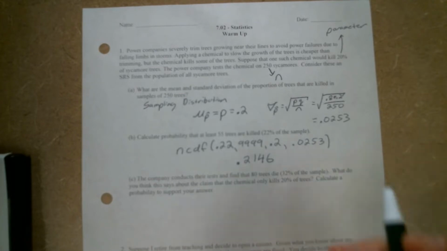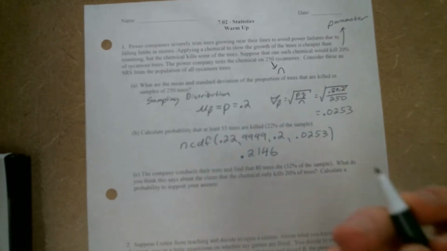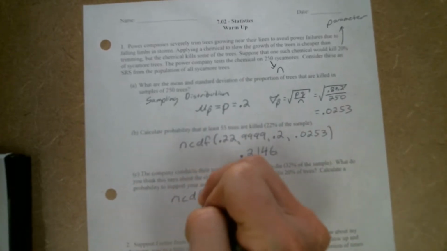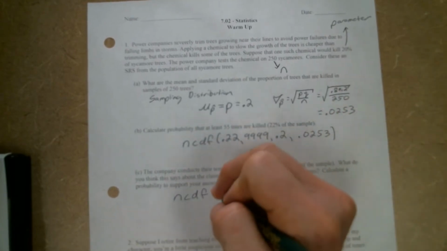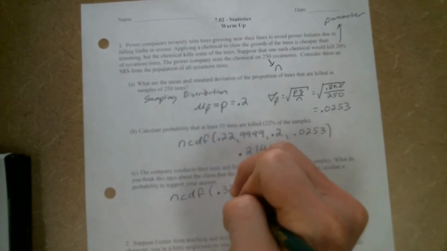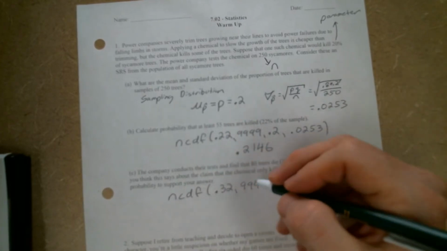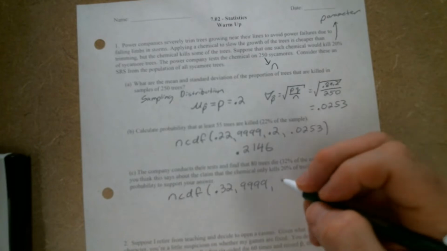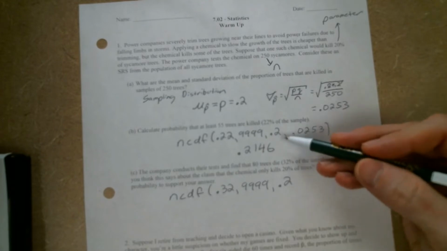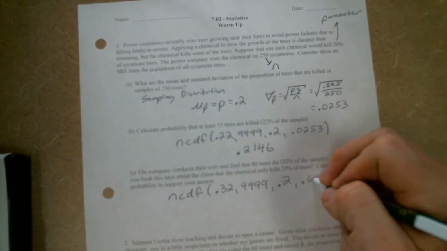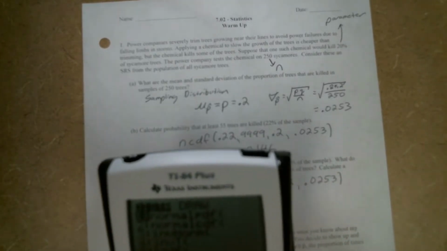The company conducts their tests and finds that 80 trees die, 32% of the sample. What do you think this says about the claim that the chemical only kills 20%? Calculate a probability to support your answer. So everything we just did was based on this number being true. They went out, they did their sample, and they saw that 32% were dead. So the question we're asking is, what are the odds of getting 32% or more dead, assuming this is true? Because assuming 20% is true, then we know the standard deviation should be 0.0253.